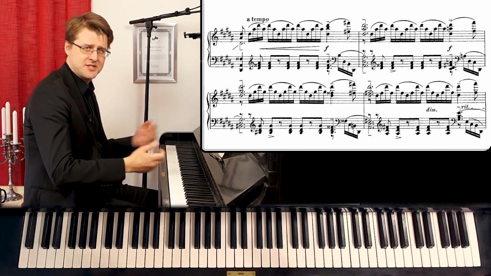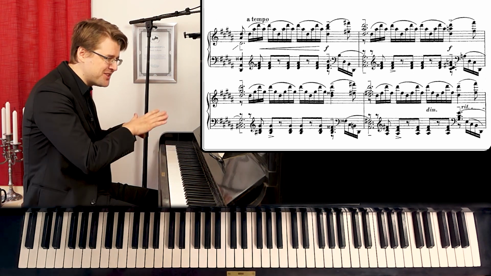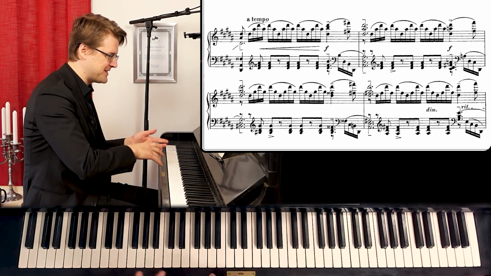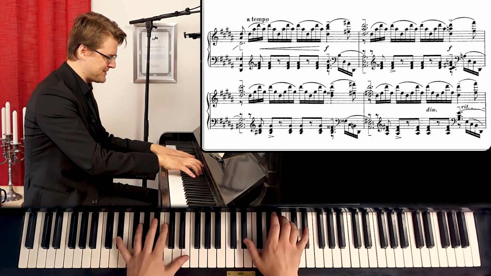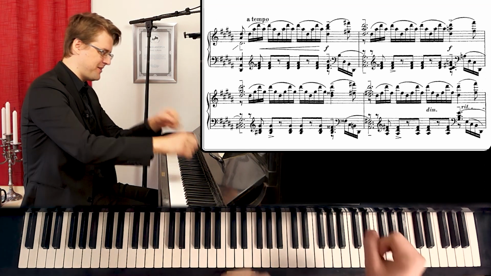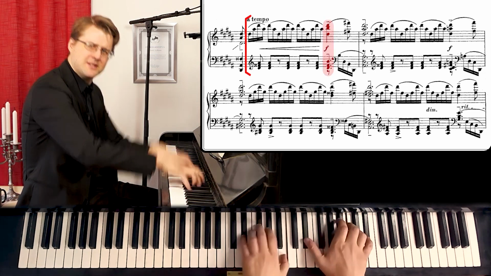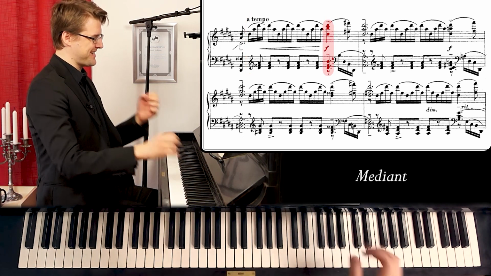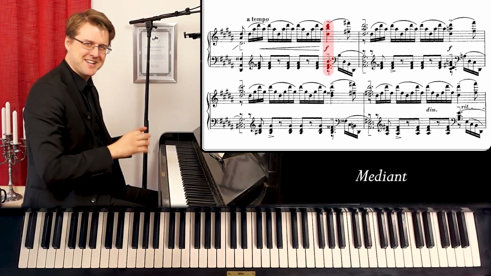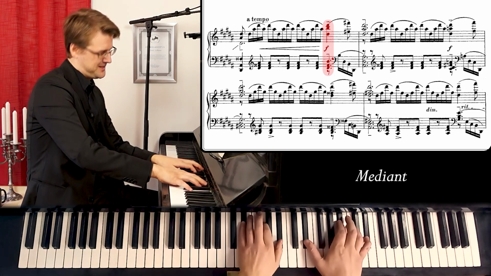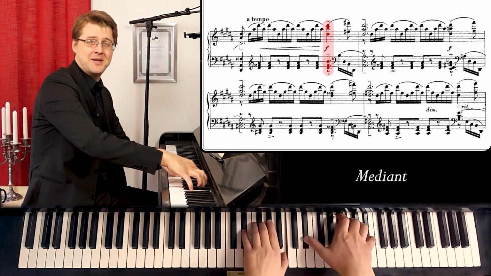And here starts kind of a development section, but it's very seamlessly going from this. So now we get a sequence with like a fanfare theme. And the mediant, this is the mediant that's always exciting and adventurous when you go from, in this case, D sharp major to B major.